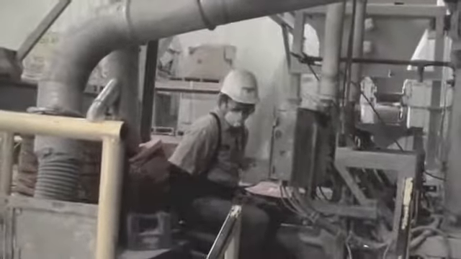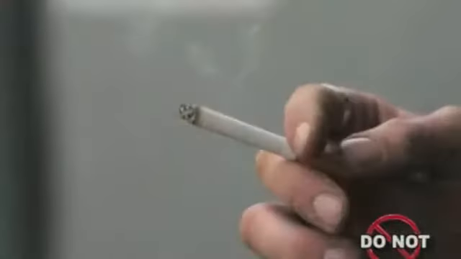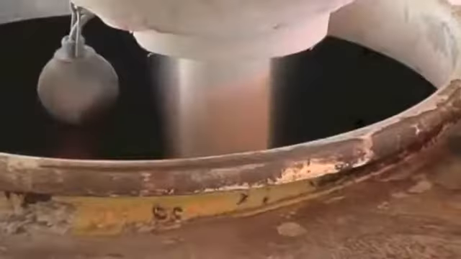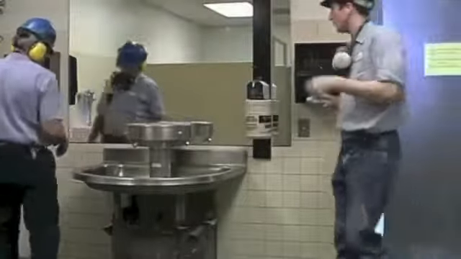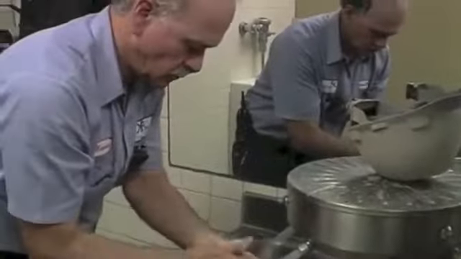Do not eat, drink, smoke, or apply cosmetics where there is silica present. Instead, first get out of the exposure area and thoroughly wash your hands and face before engaging in those activities. And consider giving up smoking altogether, since smoking adds to the health hazards of silica.